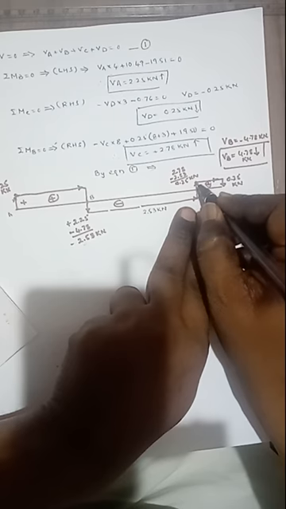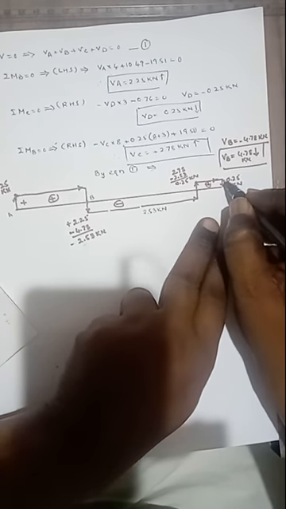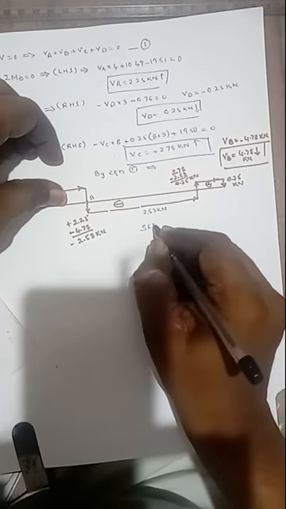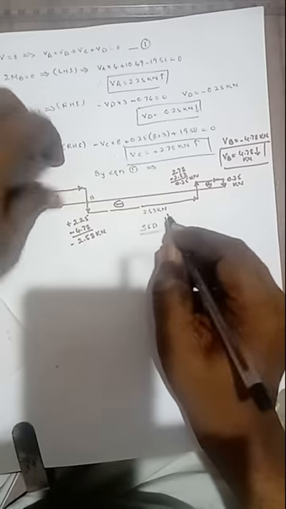Positive. Then that remains the same from C to D. Again there is a support reaction at D, that is downward, hence 0.25 minus 0.25, that becomes 0. Here the variation of the shear force is like this. This one is the shear force diagram for the above problem. Here it completes with this problem. We will continue in the next video.